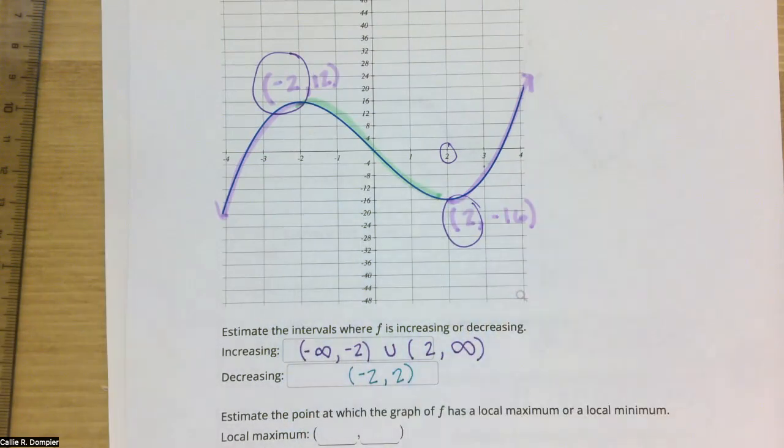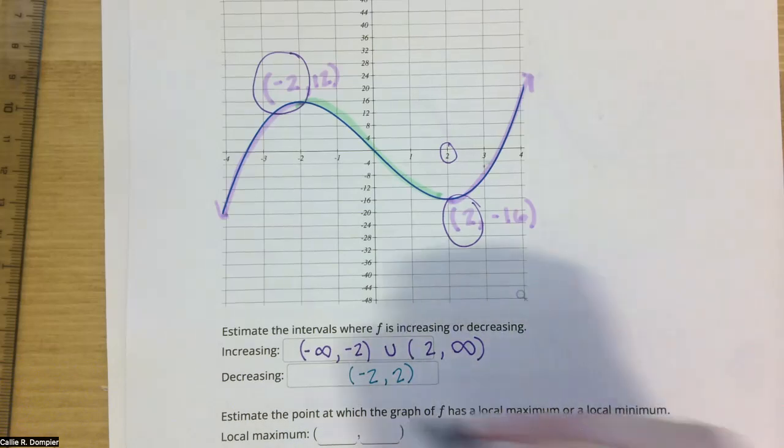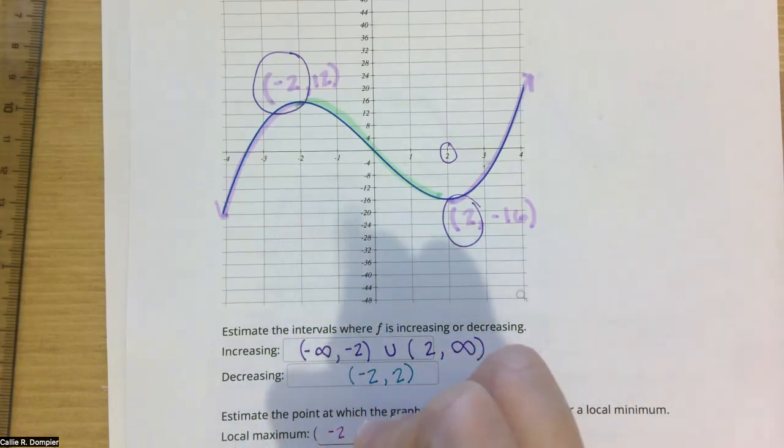It is decreasing for that whole point. All right. Estimate the point at which the graph has a local maxima or a local minima. Local maxima, we kind of already wrote it, right? Maxima is the highest point. The highest point is -2.